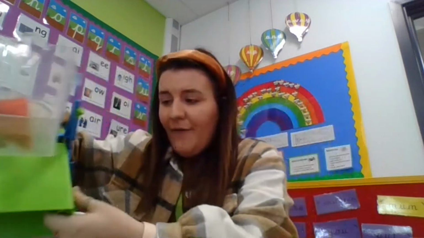Now don't worry if you haven't got balance scales in your houses, because you can use your hands. You could put different objects in your hands and weigh them like you're a balance scale yourself. You can shut your eyes, put the objects in and pretend that you are the weighing scales, and see which one makes your hands drop and which one makes your hands go up.